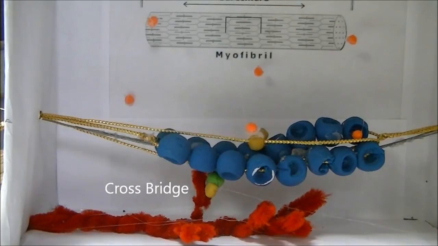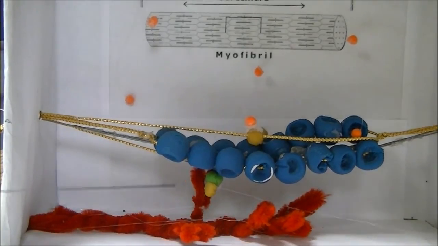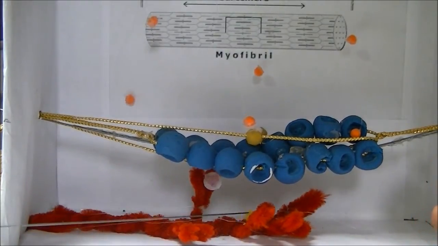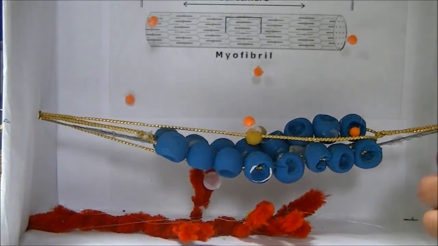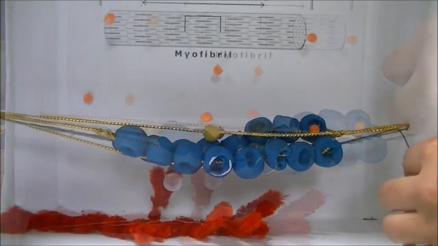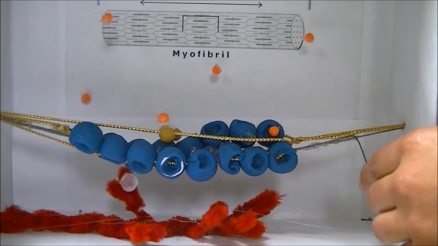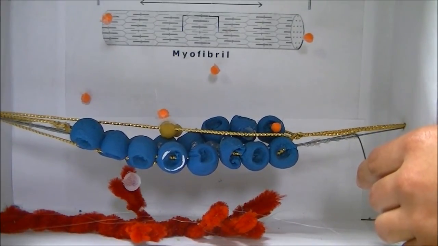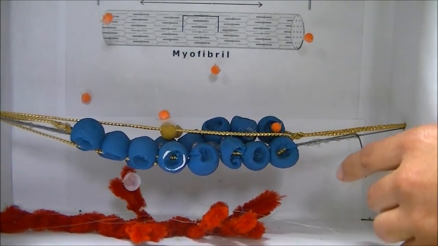ADP and phosphate are released, and the activated myosin head pivots, sliding the thin filaments towards the center of the sarcomere. The myosin head flexes into a lower energy position while attached to the thin filament. This is called a power stroke.